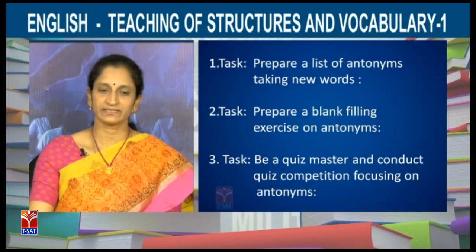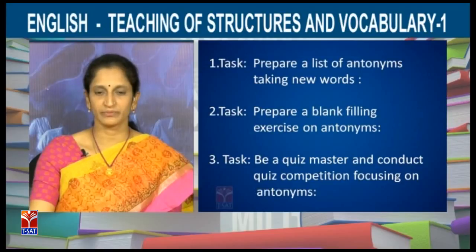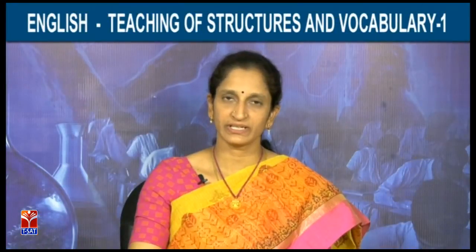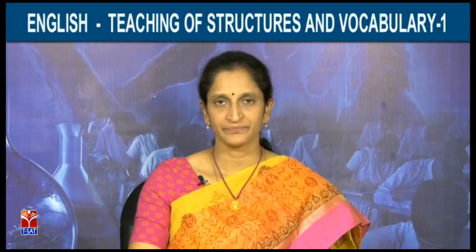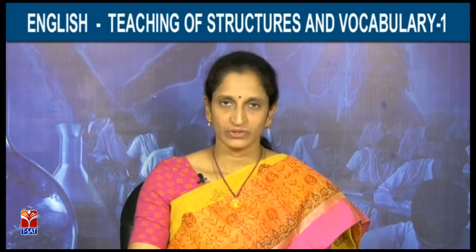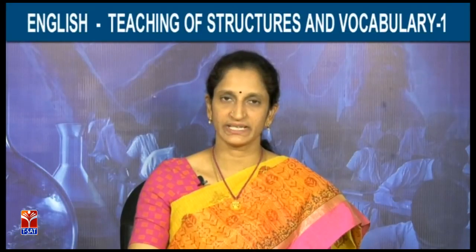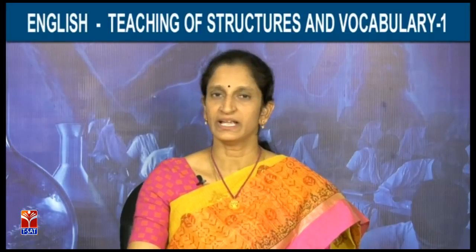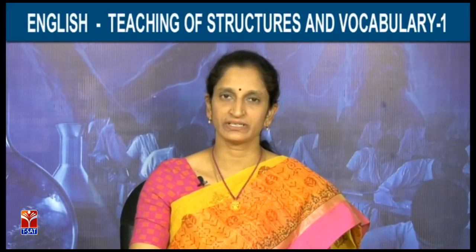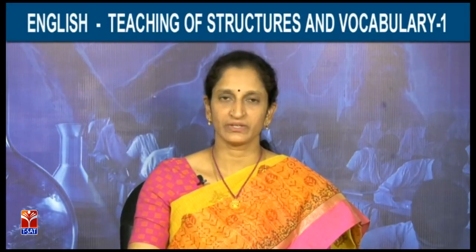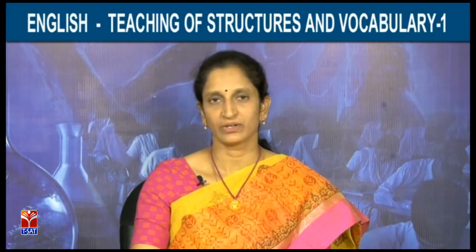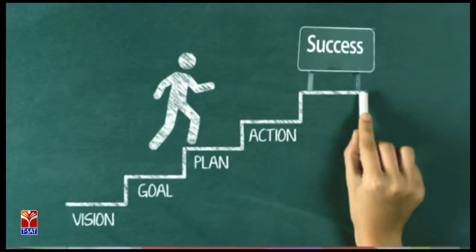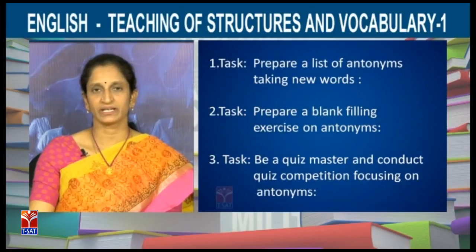To make this task very effective, the teacher can give more fill in the blanks with choices. Here, two words are given, and they have to pick one word and insert it in the blank, so that they can differentiate the two words, where we can use which word. That is task 2.